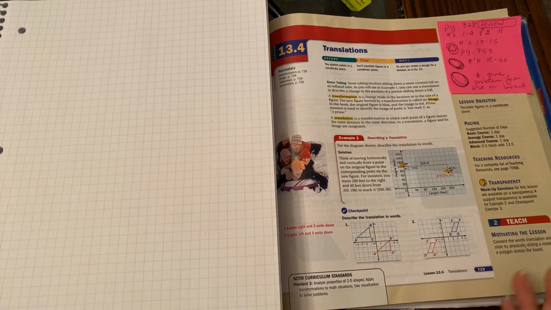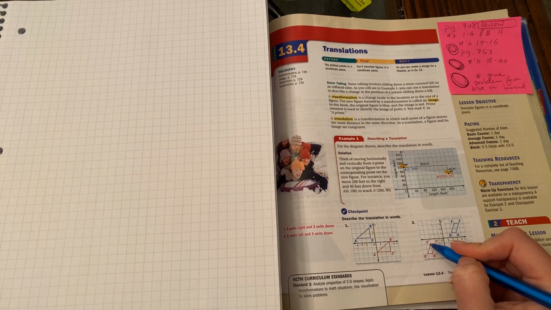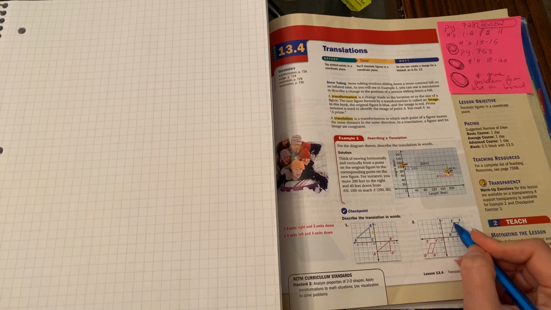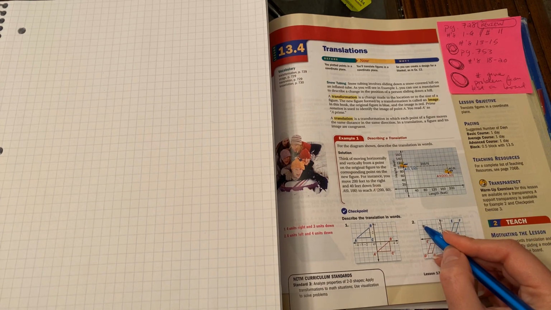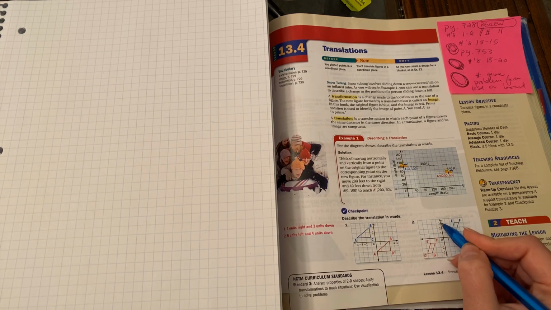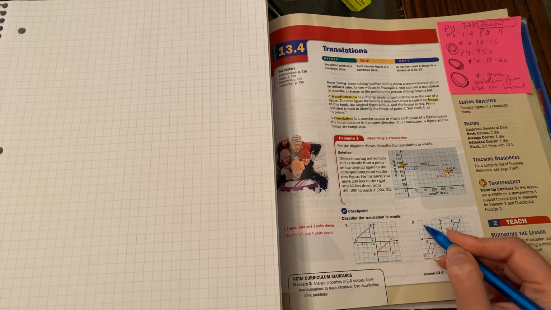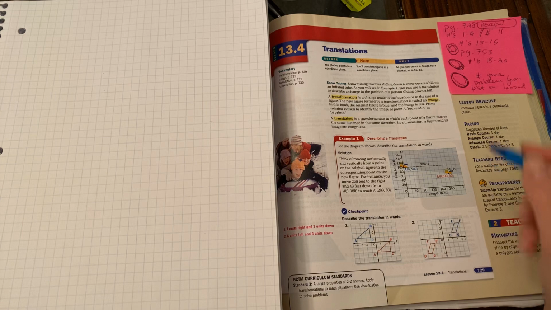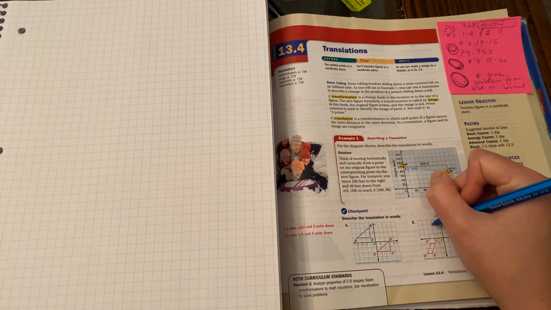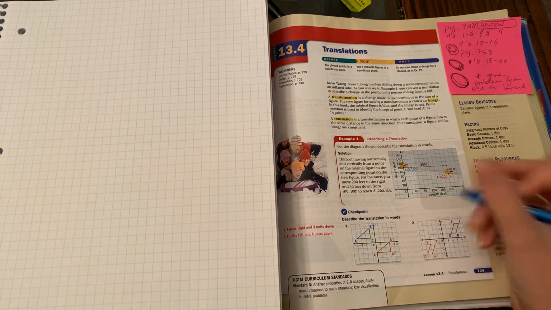We're going to do the same thing here. How did I go from E to E prime? Well, let's do our left-right first. How did I go from here all the way over to here? Well, I walked to the left 1, 2, 3, 4, 5, 6, 7. I think I miscounted. 1, 2, 3, 4, 5, 6. There we go. I walked to the left 6.